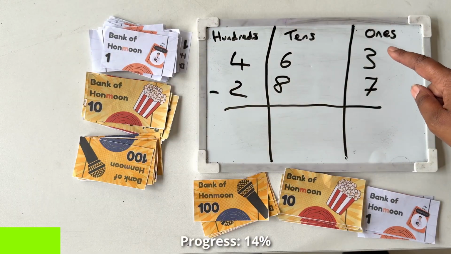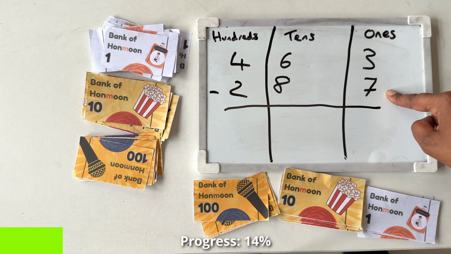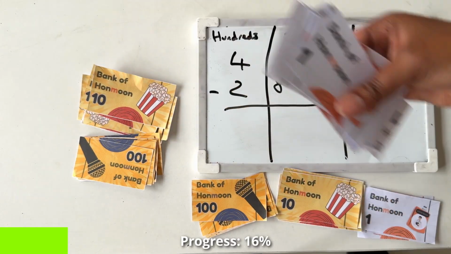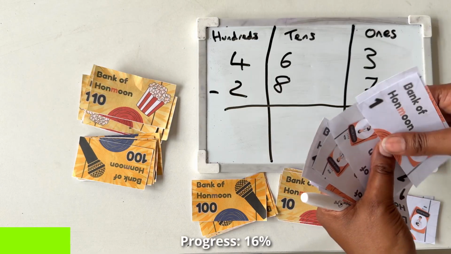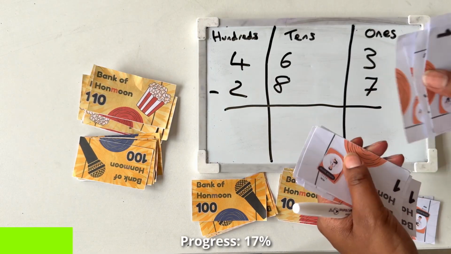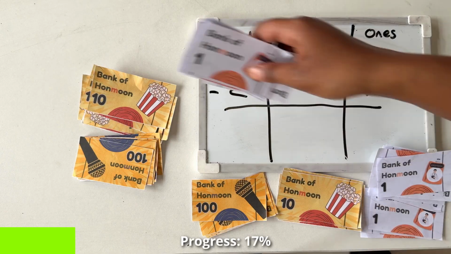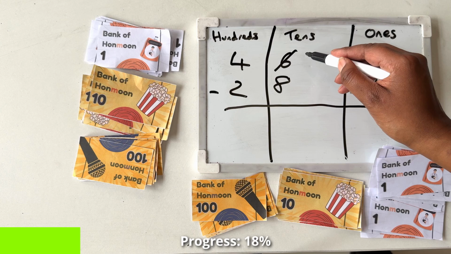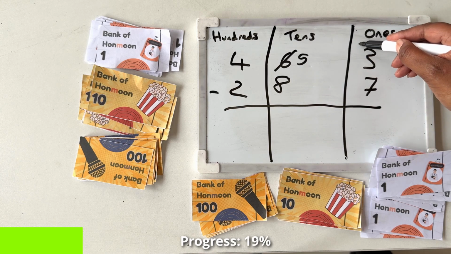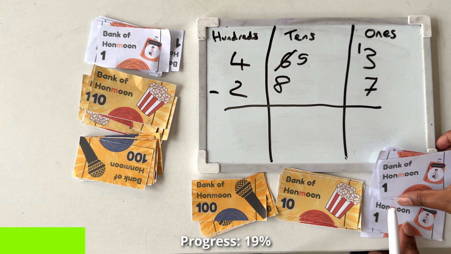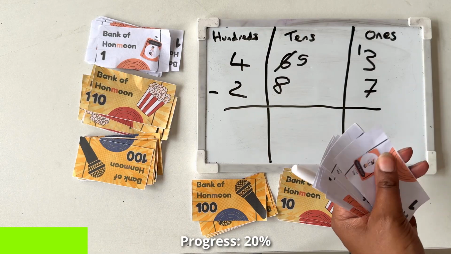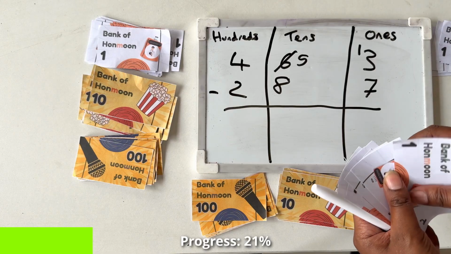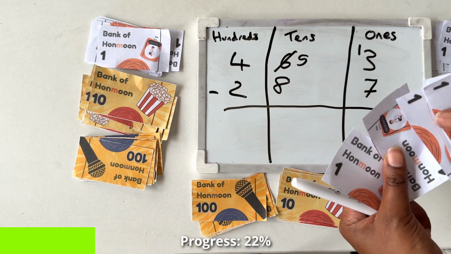I have 3 ones and I need to take away 7, so I don't have enough. So I need to change this 10. I'm going to put the 10 here and take 10 ones. 1, 2, 3, 4, 5, 6, 7, 8, 9, 10. This means that what's here is going to look very different. There are no longer 6 tens, there are 5. And now there are 13 ones. So 13 minus 7, 1, 2, 3, 4, 5, 6, 7, leaves me with 6.